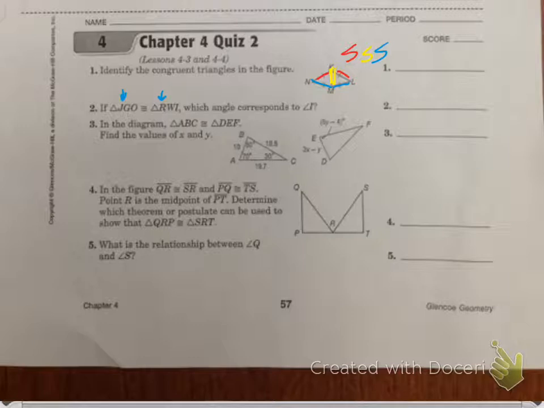Next one is something new, but relatively easy to deal with. Number 2 says, which angle corresponds to I? Well, the way these triangle congruent statements are done, that is called a triangle congruent statement.